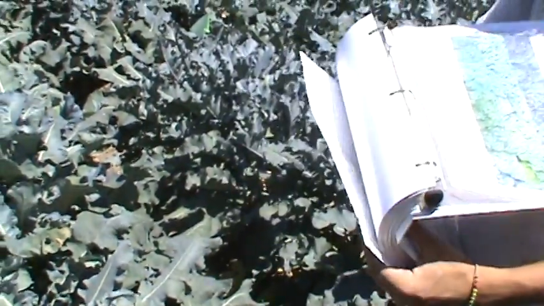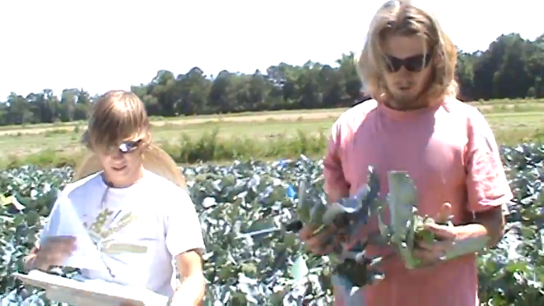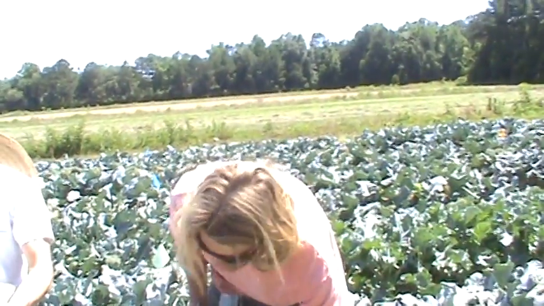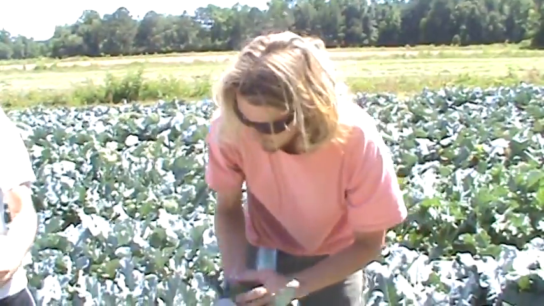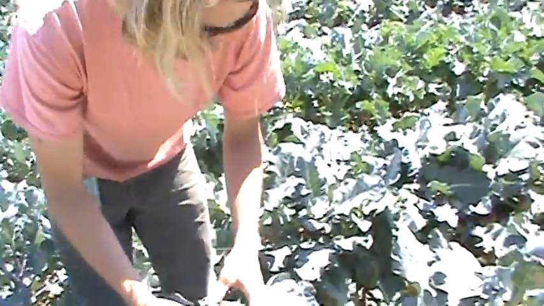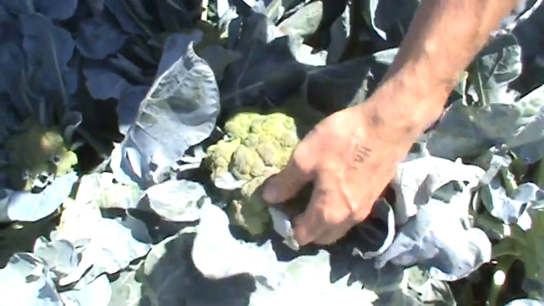So next, I want to talk about head smoothness. Is that the correct name? Which it is, head uniformity and smoothness. You'll notice there's a good deal of lumpiness here. That's not the nice round dome that we like to see, so it's going to be penalized for that.